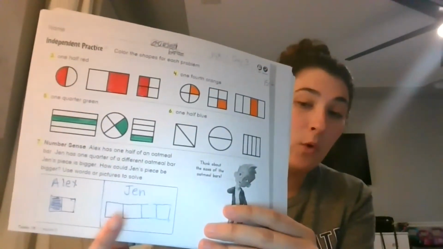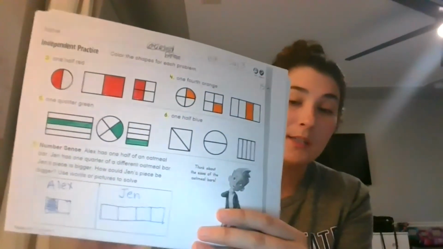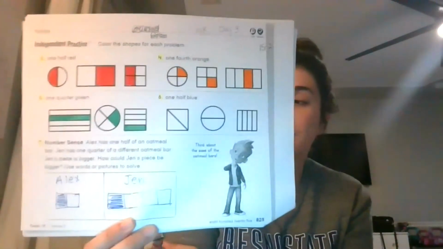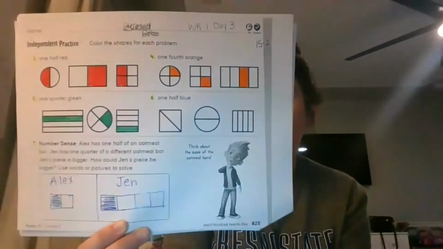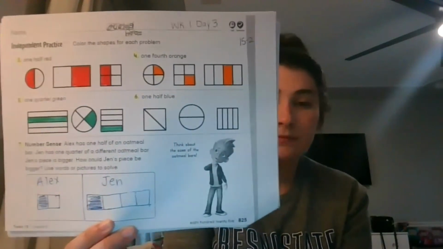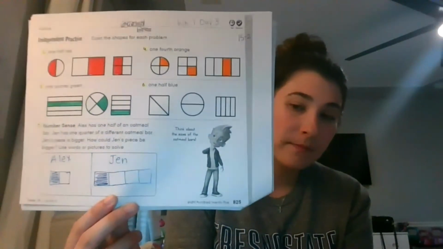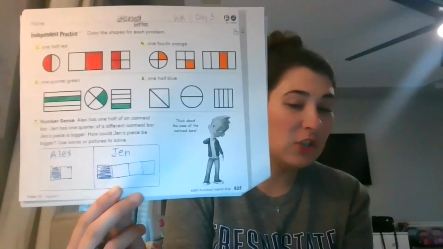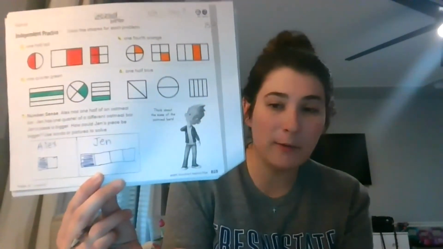So we have 4 quarters and she only ate 1. So I'm going to go ahead and color in 1. Just like that. So Jen's piece is bigger because her oatmeal bar was bigger.